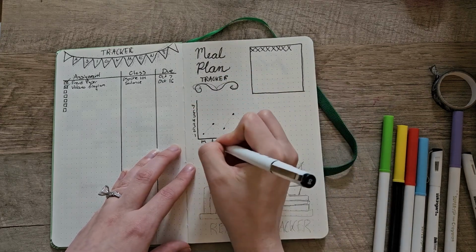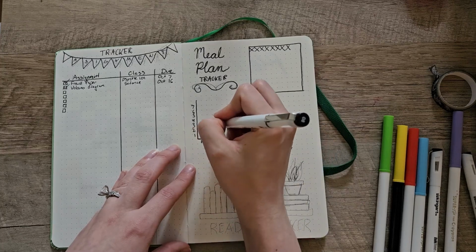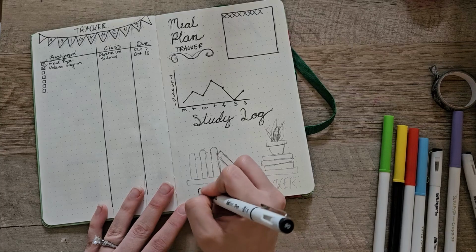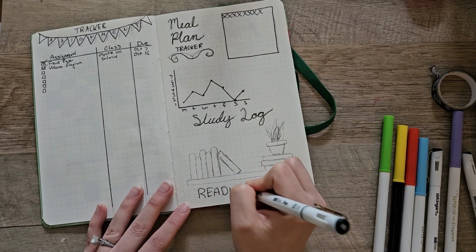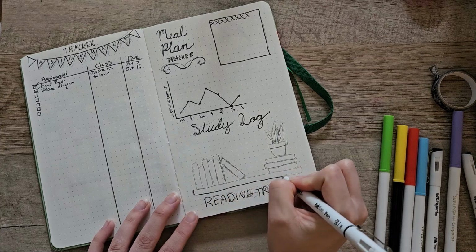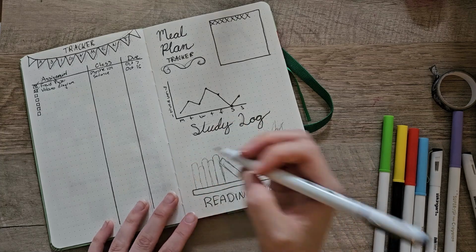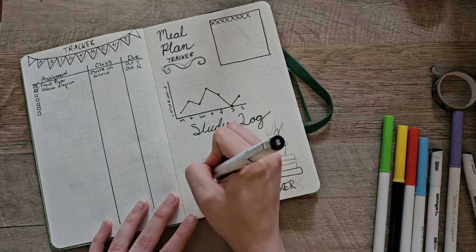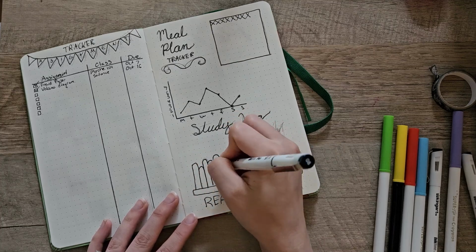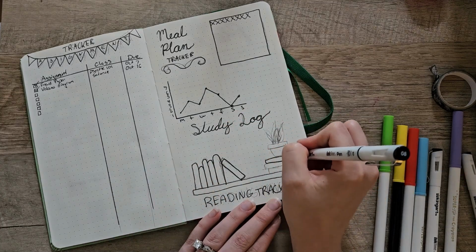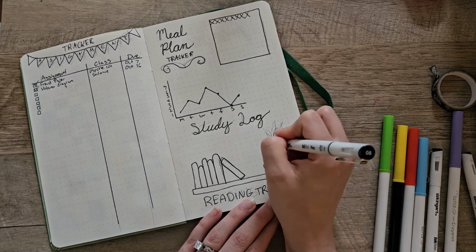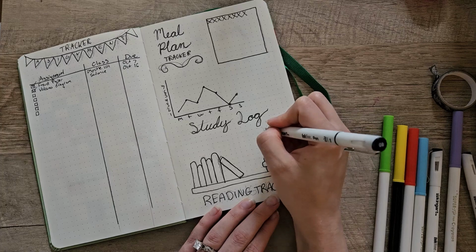And then I have a little study tracker. Maybe you want to track how many hours per day you are studying. And you could also do that in a bar graph style instead of this line point graph. Do whatever works for you. I probably wouldn't have even tracked studying. But yeah, you could do this for other things too. Like maybe you want to track your sleep. Maybe you want to track, I don't know, how many hours you're reading.